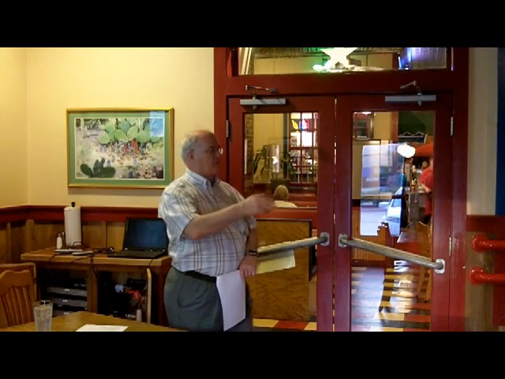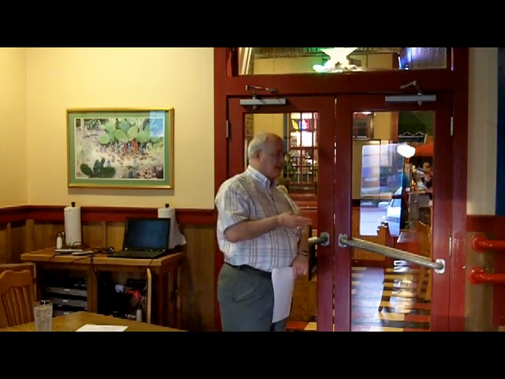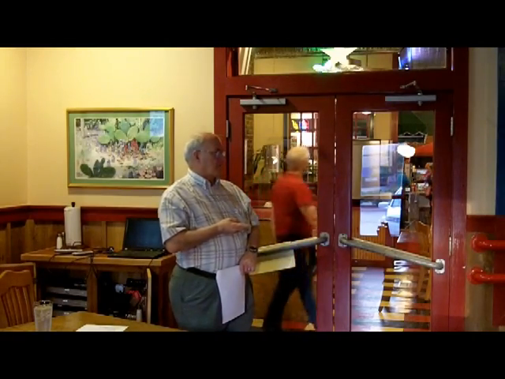Second, chair places before the body, that's a main motion. It is amendable, it is debatable, it requires a majority vote for adoption. It's the most frequently used motion. It brings business before the body. The important point is, it can only be made when there is no other business before the body. So the decks have to be clear for you to do it.